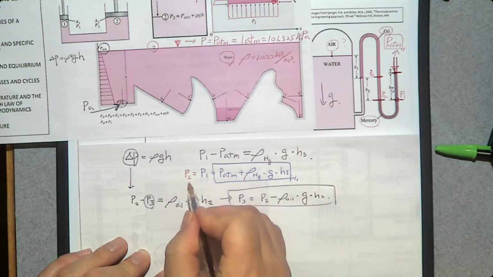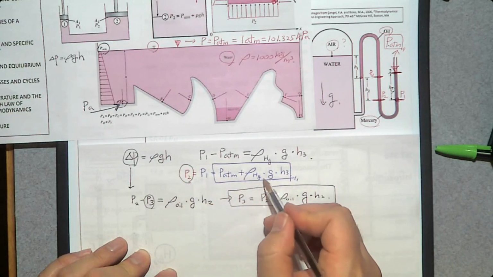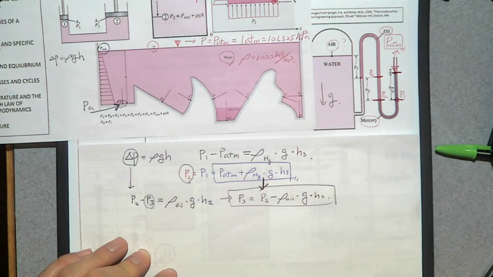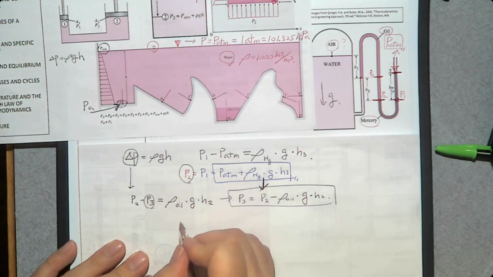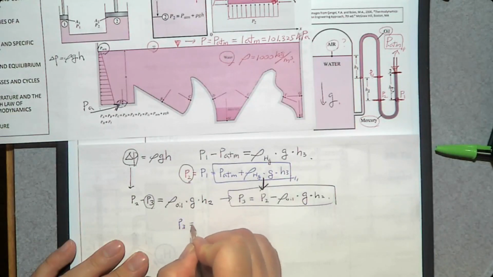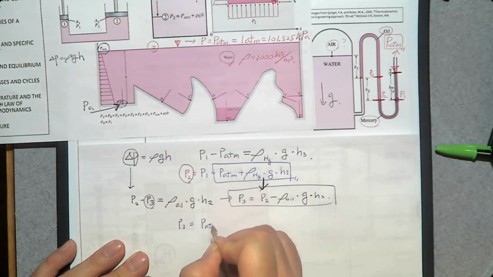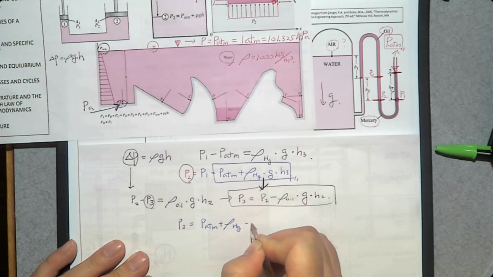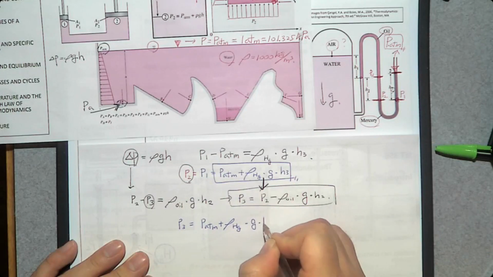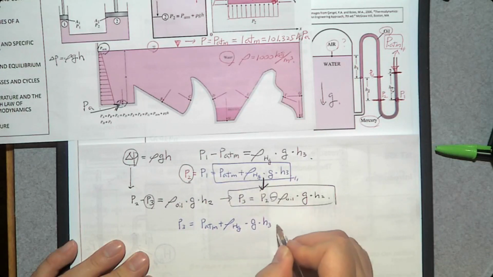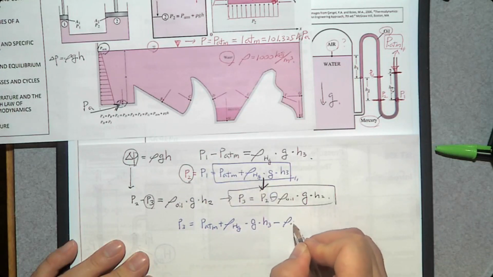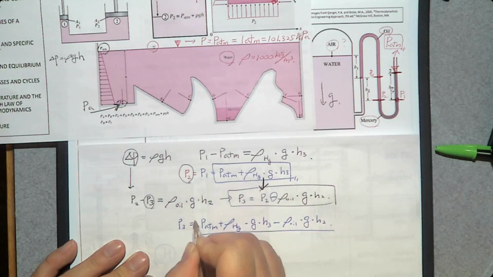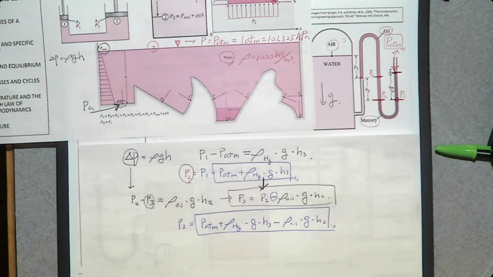Oh, wait, we already found P2, so let's substitute it here. Then we can determine P3. P3 is PATM plus density of mercury times gravity times H3 minus the density of oil times gravity times H2. So that is P3.